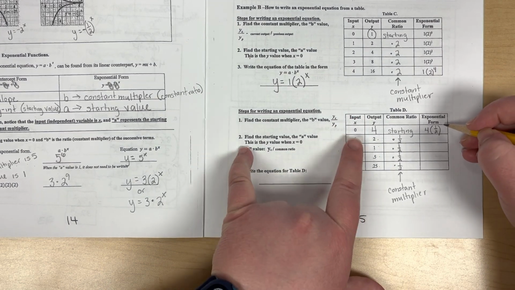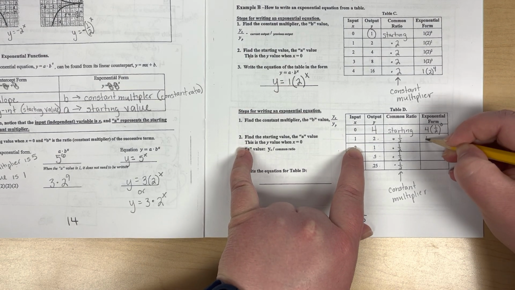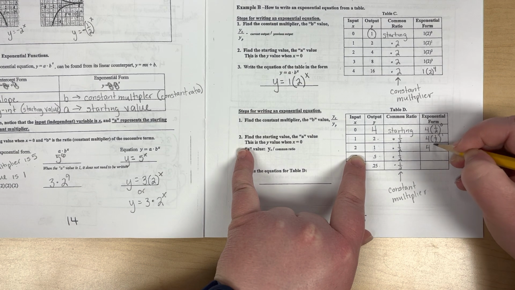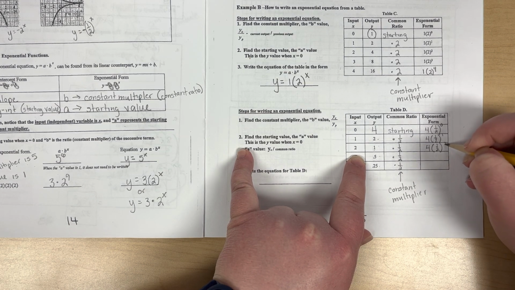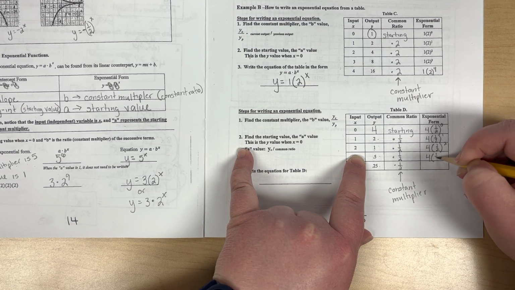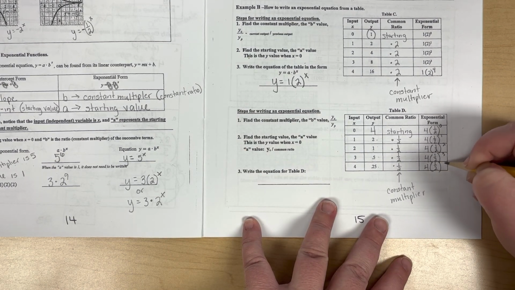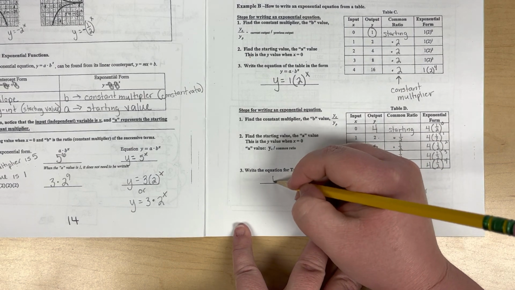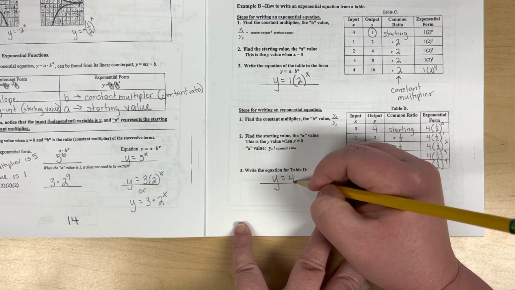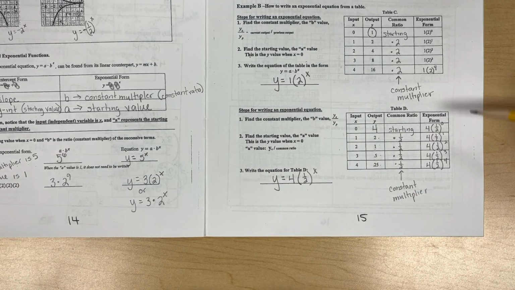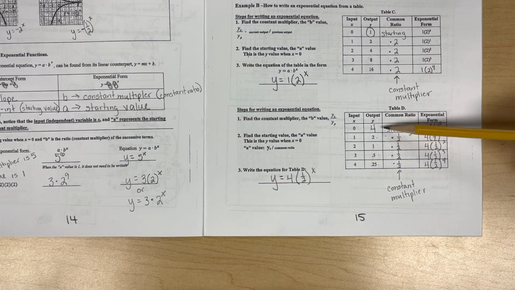For this table here, the first one would be 4 times a half to the 0. The second one would be 4 times a half to the first. Third is 4 times a half to the second, and so on. So that means my general equation is y equals 4 times 1/2 to the x power. So simple math here. Figure out what your constant multiplier is. You may have to find what the starting value is, and then write your equation.